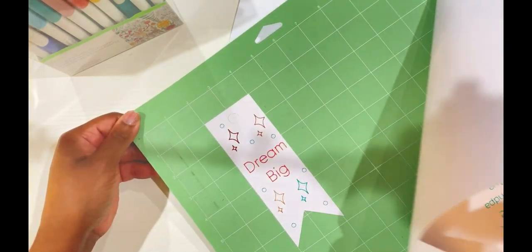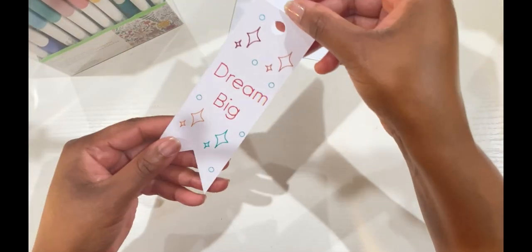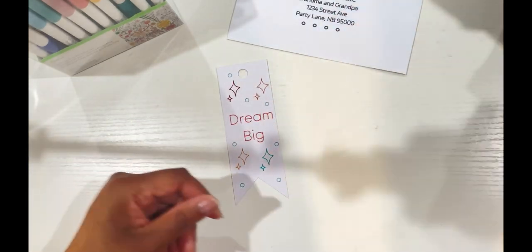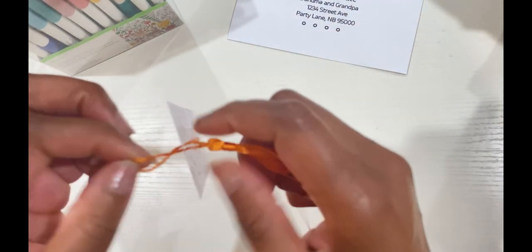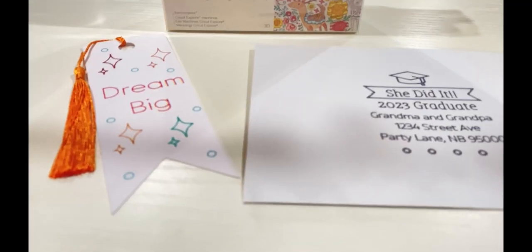So I'm going to remove my bookmarker from my standard grid mat. I'm just showing you how beautiful the colors came out, and I'm going to add a tassel, and now I am done.